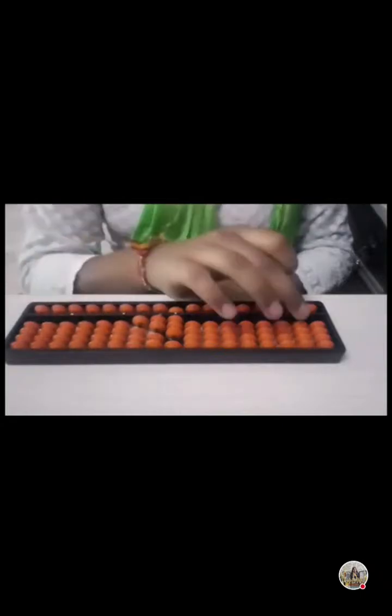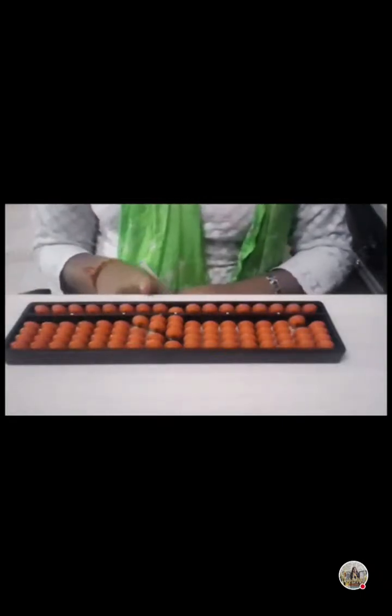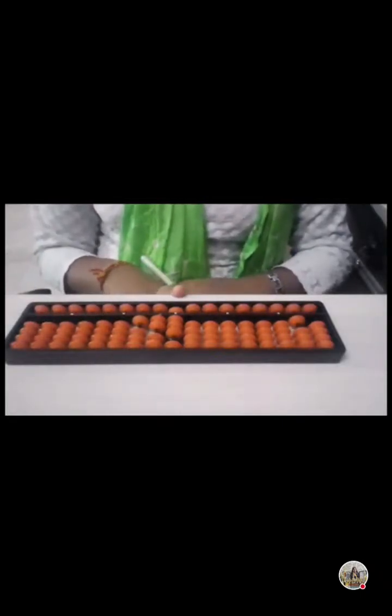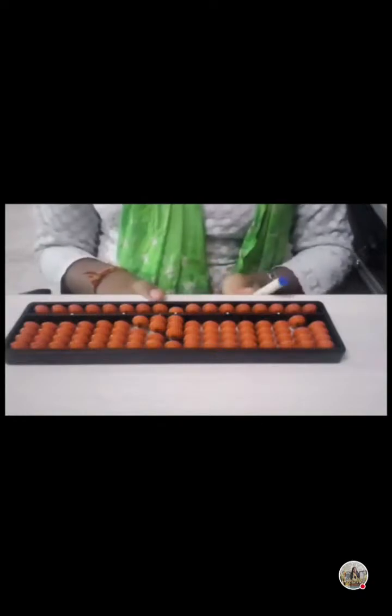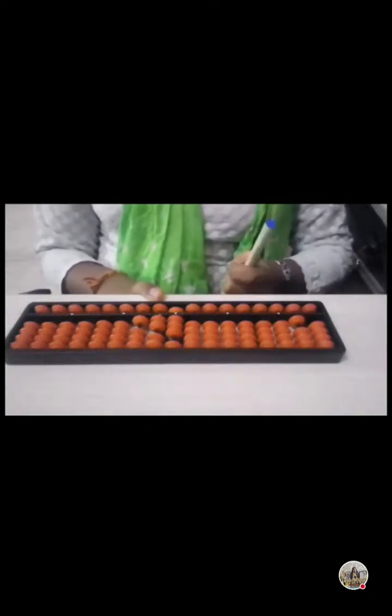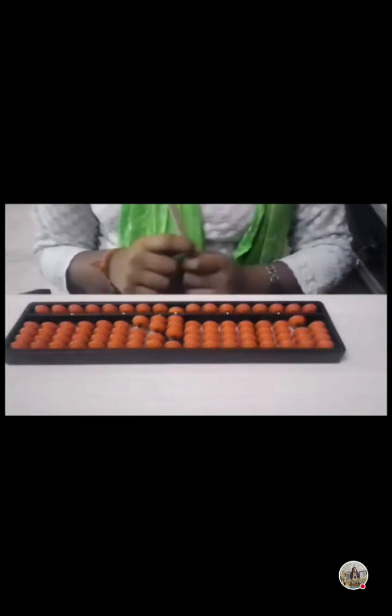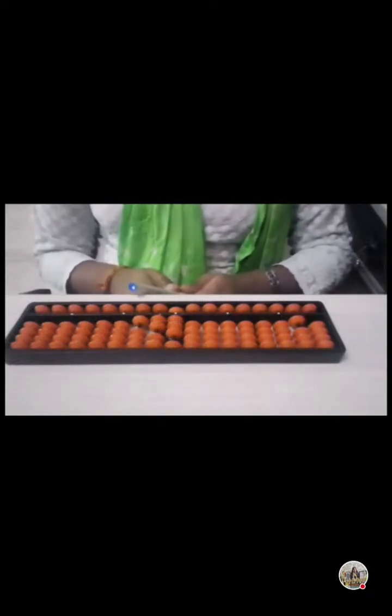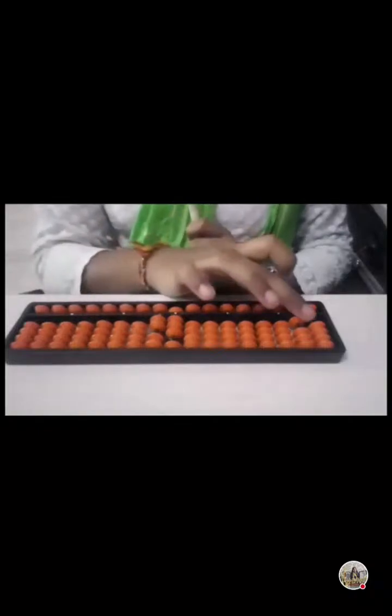I'll explain to you once again. Our answer was 128. Now I took the help from my neighbor, so I'll have to return that favor as well. Now, when you borrow clothes from your neighbor, you return those clothes, right? So I have to return the favor as well. What will I do? I will return the favor by subtracting 100 here.